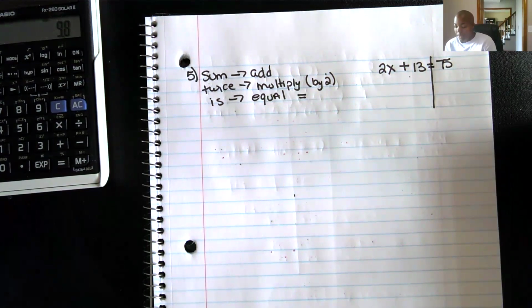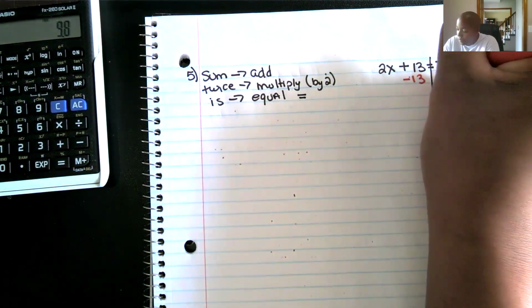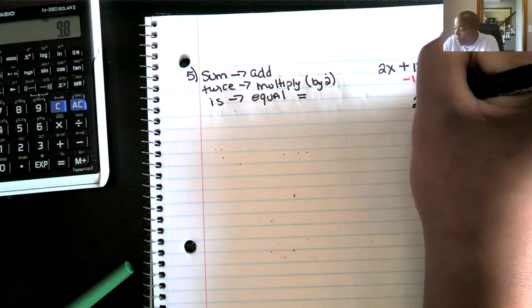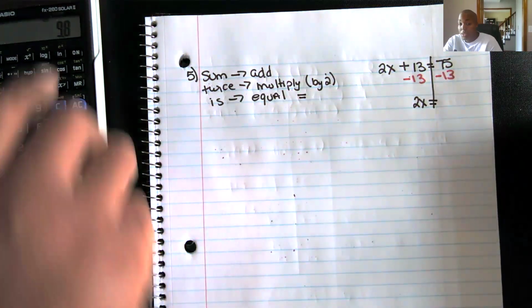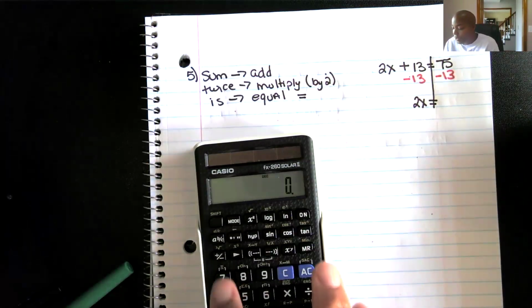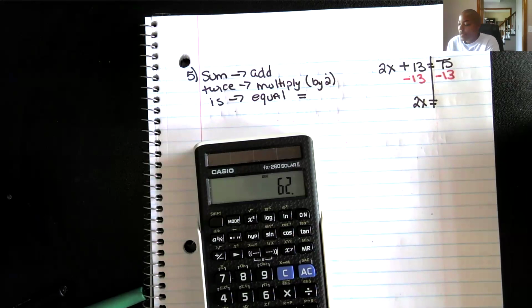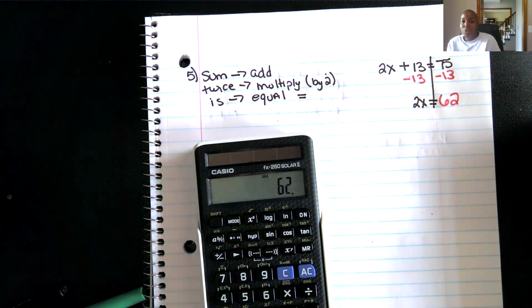Step one, subtract 13 from both sides. 13 minus 13 is 0, so that cancels out. So we have 2x is equal to 75 minus 13. If you're ever unsure, just use a calculator. 62. I think I knew that. All right, 2x equals 62.